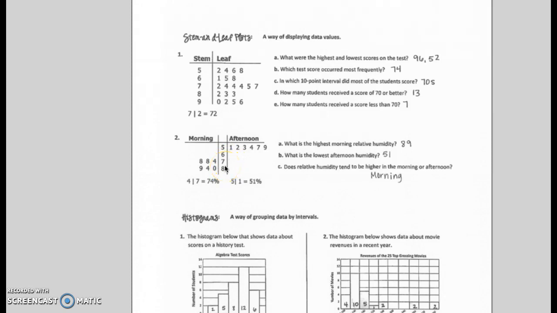Here is a double stem and leaf plot, so you've got information representing your morning and your afternoon. For relative humidity in the morning, the max here is going to be 89, whereas in the afternoon, its max is 59. Does the relative humidity tend to be higher in the morning or afternoon? You can see here in the afternoon, it's in the 50s. In the morning, it's in the 70s or 80s. So what's the lowest afternoon humidity? That's going to be here. And your highest in the morning is going to be the 89.